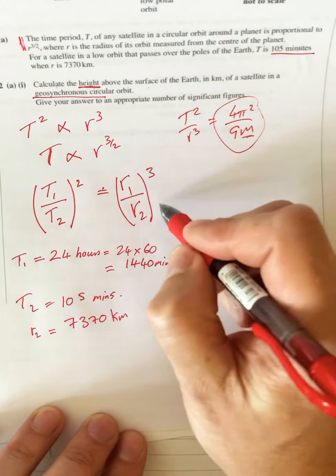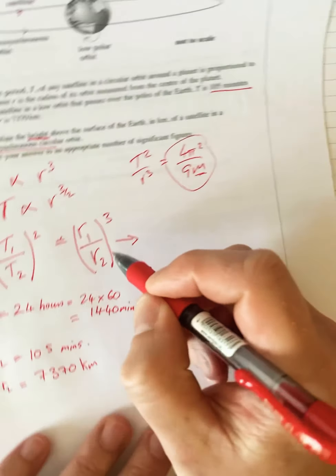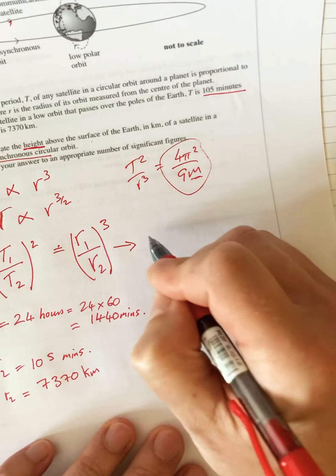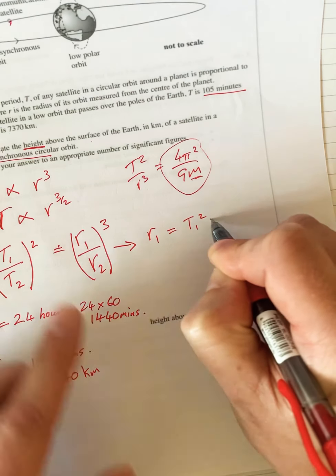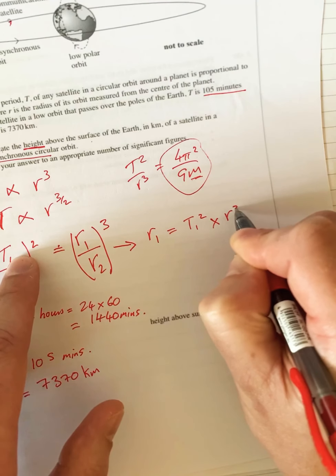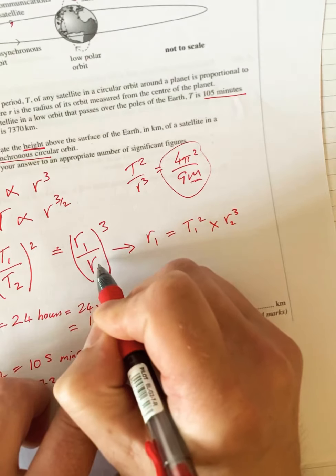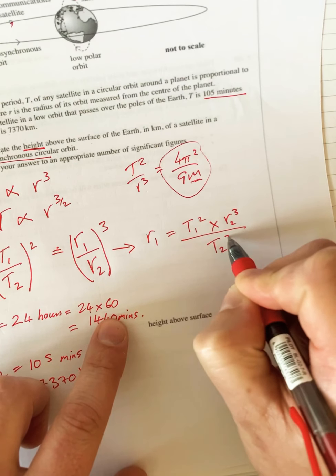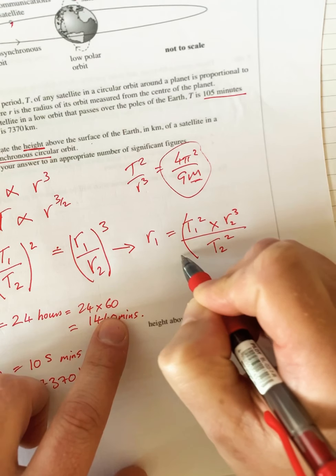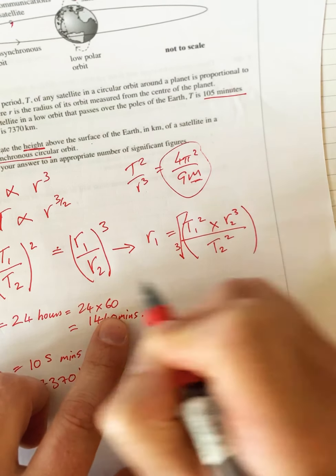So I need to rearrange this because I want to find R1. R1 would equal T1 squared times R2 cubed, divided by T2 squared, and then I would need to find the cube root of all that to get R1.